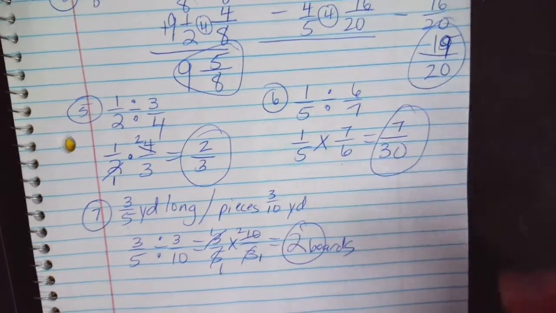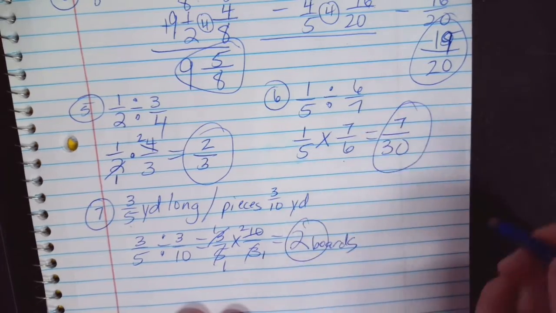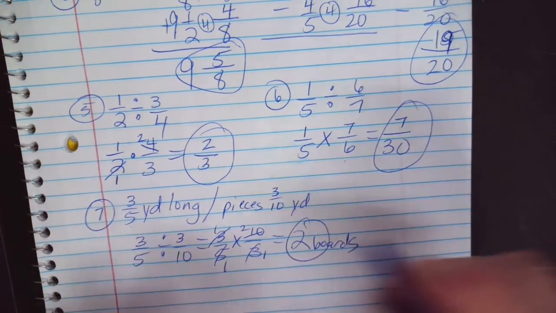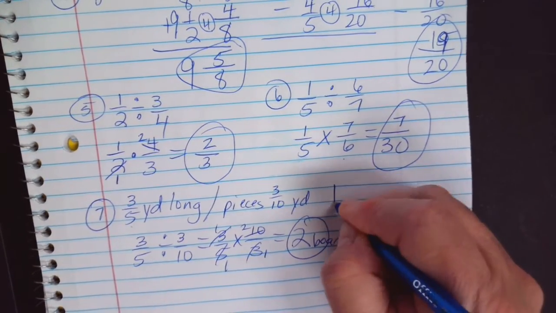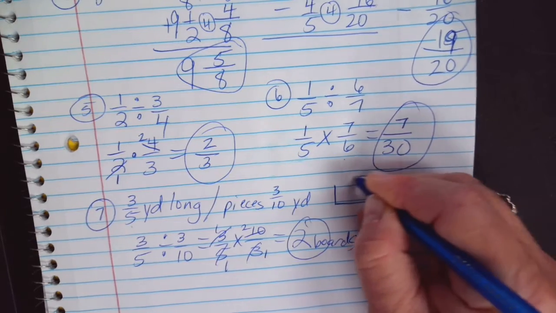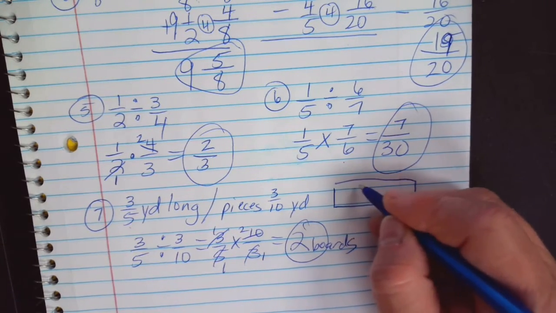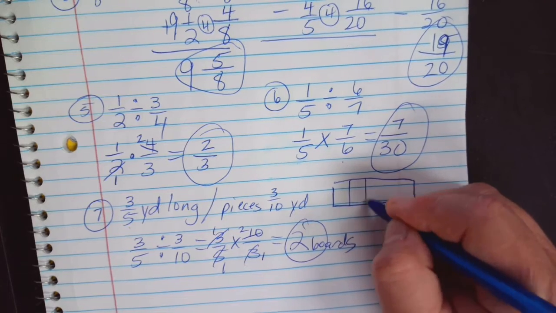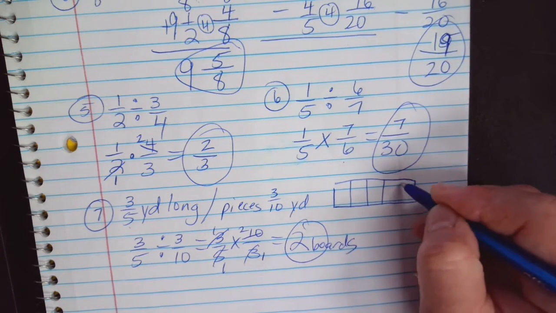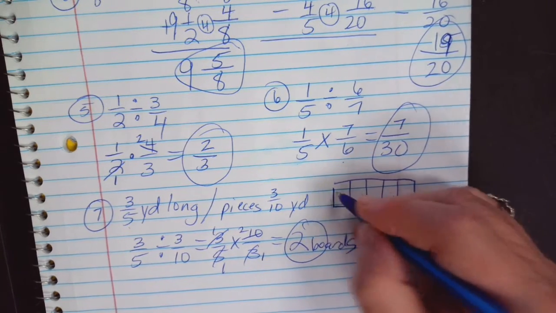Now, if I was going to model that, I would do my fifths and tenths over the top of each other. This is not going to be perfect because y'all know I'm not an artist. But if we did this, let's see, 1, 2, 3, 4, 5. 1, 2, 3, 4, 5.